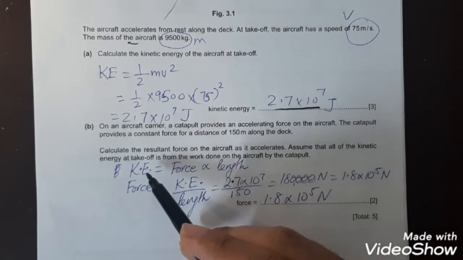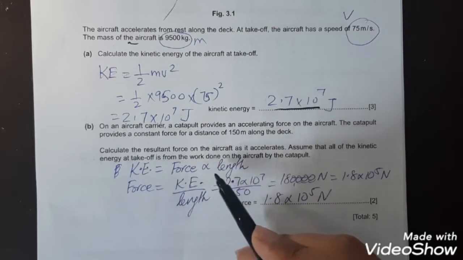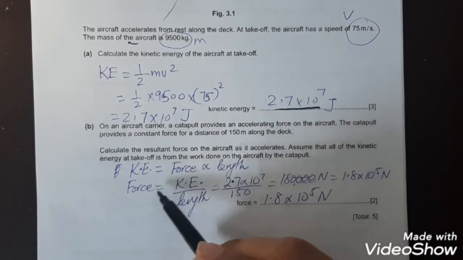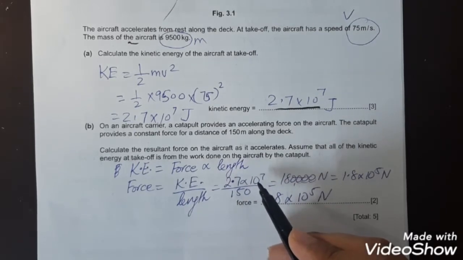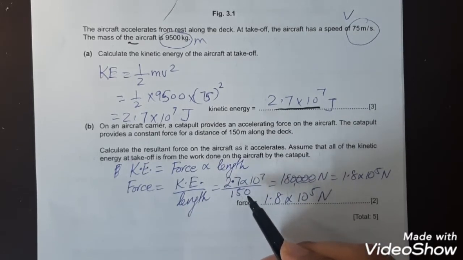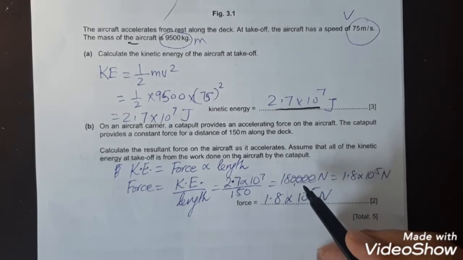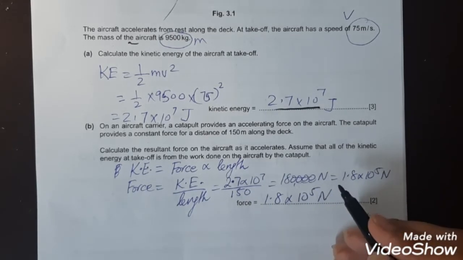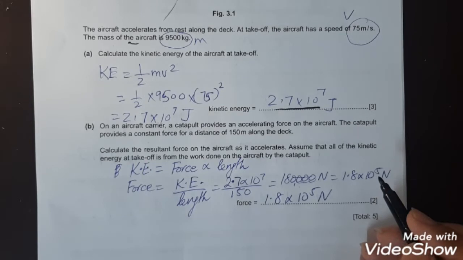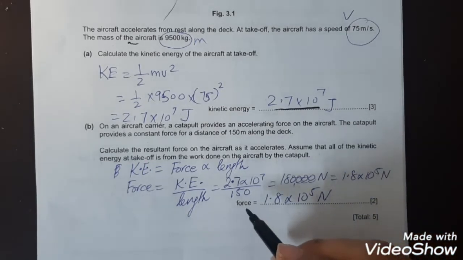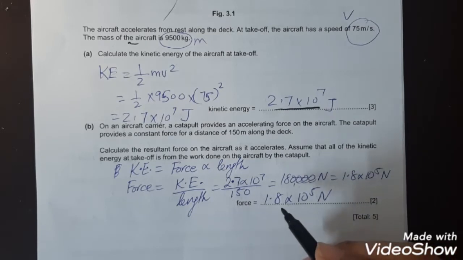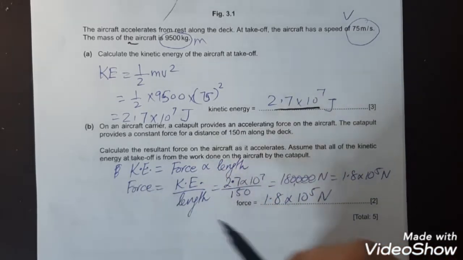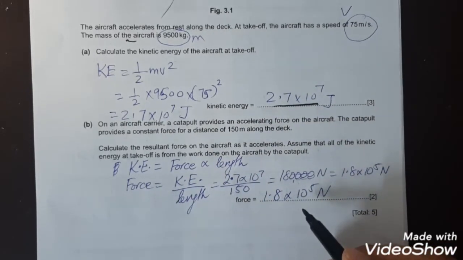So instead of writing KE equals force multiplied by length, we will write force equals KE divided by length, which is 2.7 multiplied by 10 to the power of 7 divided by 150. And this will be 118,000 newtons, which will be 1.8 multiplied by 10 to the power of 5 newtons. This will be the final answer for part B.